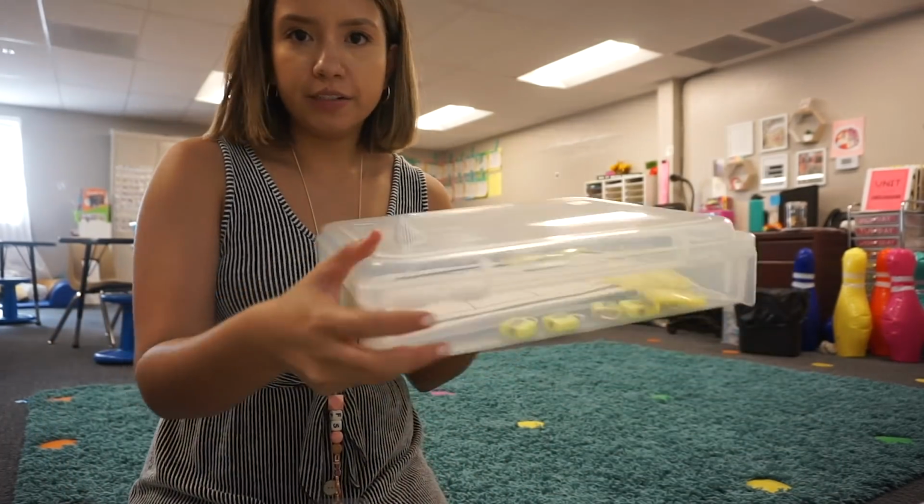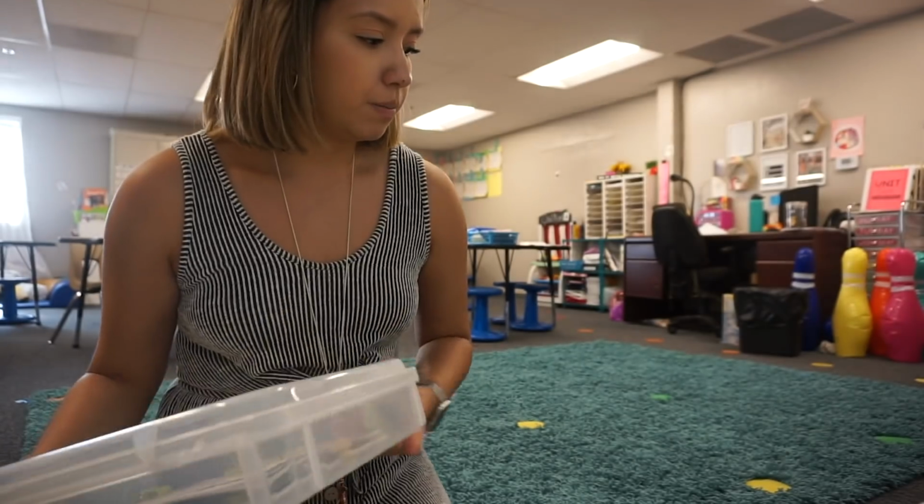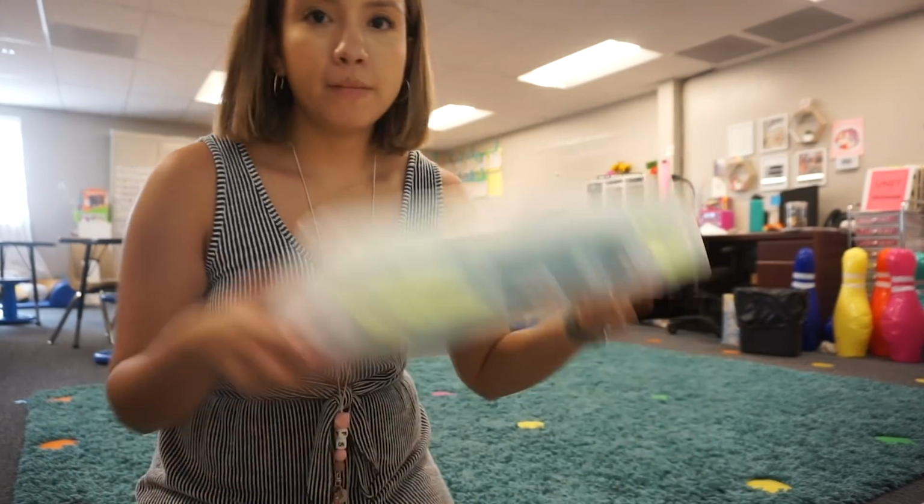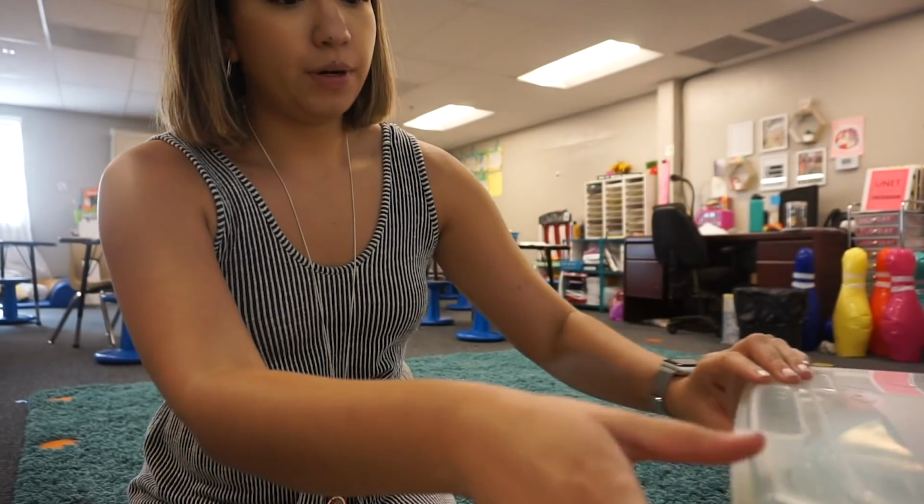Okay, so here's the number locks. This is where I keep my centers, in case you didn't know. I'll have these bins linked down below. I got them from Amazon. They're just Iris boxes. But here is the part whole centers.